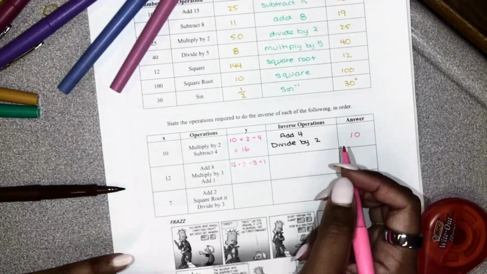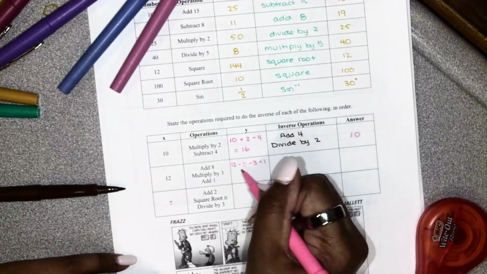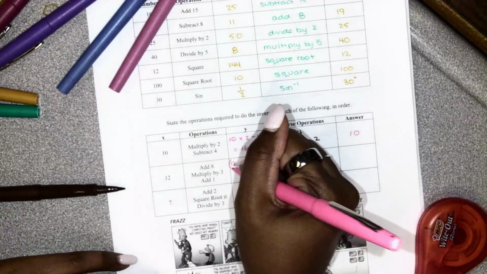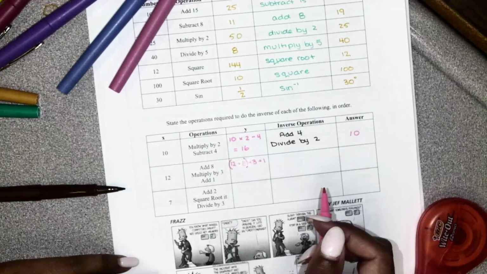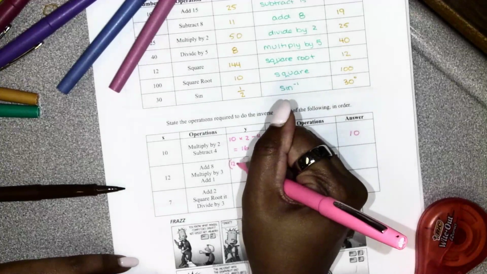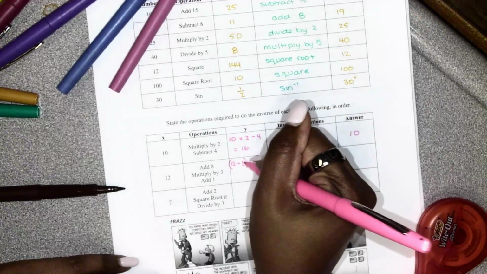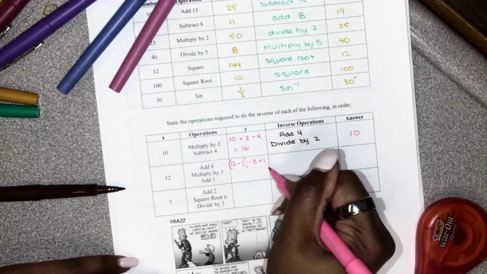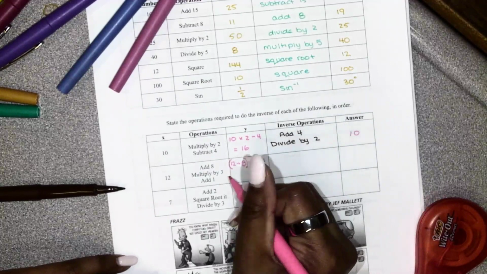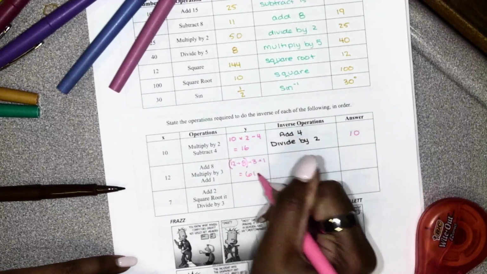Now, because you're adding first, this should go in brackets to say, let's do this first. So you have 12 plus 8, and that's in brackets. Then you have times 3 plus 1. This is going to give you an answer of 61.